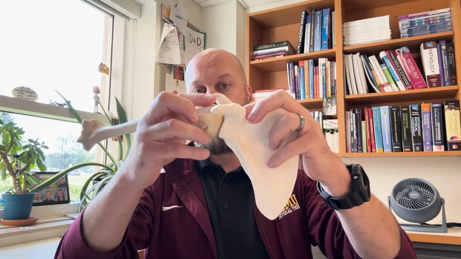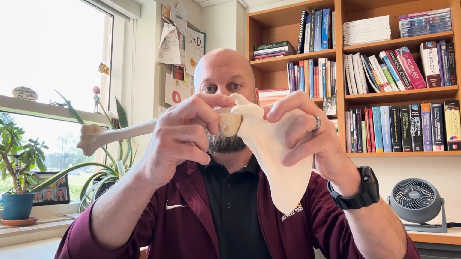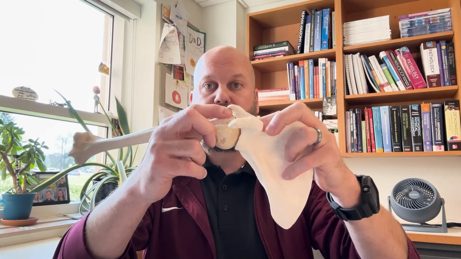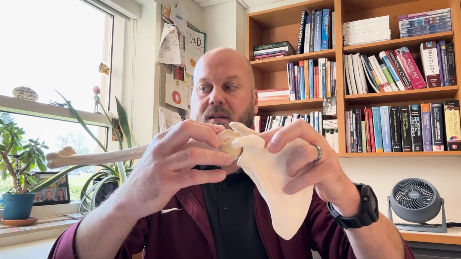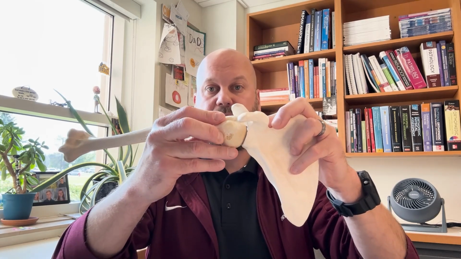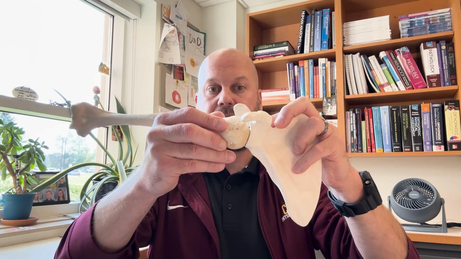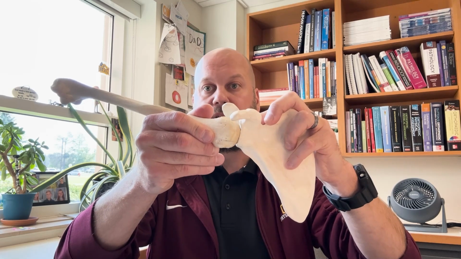So let's again pick that superior landmark on the proximal humerus. And as we externally rotate at 90 degrees of abduction, that's a posterior pivot glide. As we internally or medially rotate at 90 degrees abduction, that becomes an anterior pivot glide.